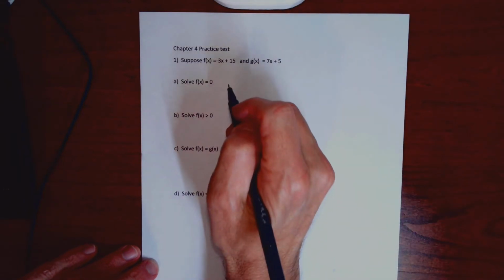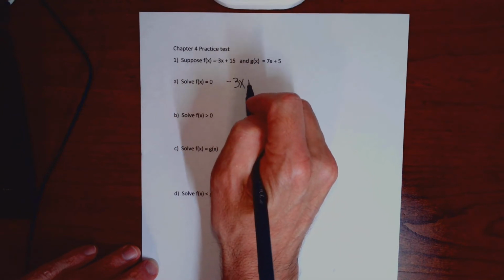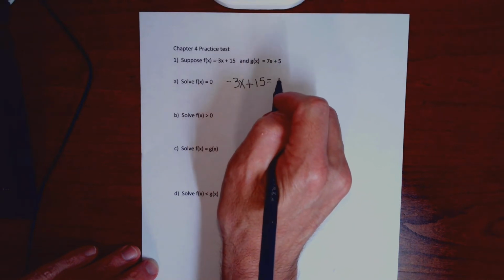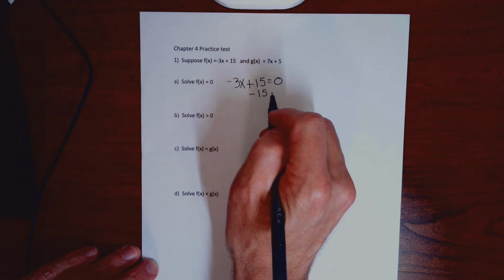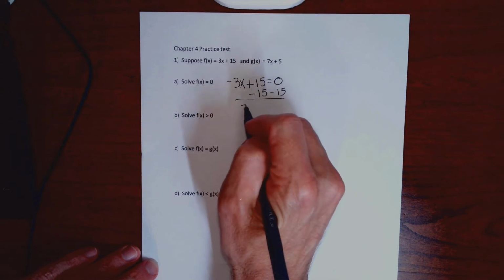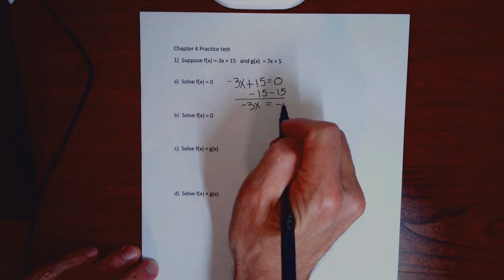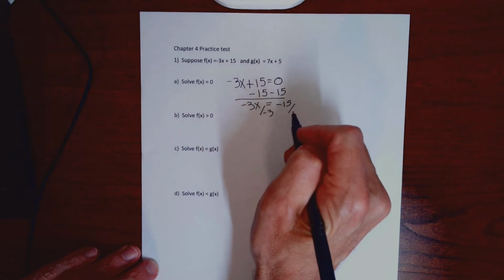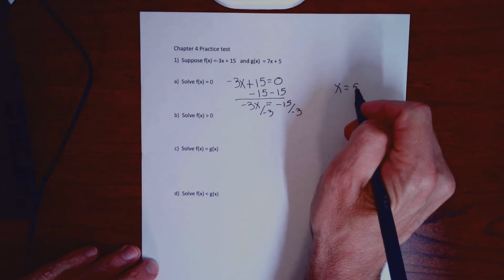The first problem is just asking me to do some work with the functions that are provided to me. Part A wants me to set the f function equal to 0 and solve for x. I'm just going to do two steps: subtract 15 and divide by -3. My answer is just going to be x equal to some number. So I subtracted 15 and got -3x equals -15. Then I'll divide both sides by -3. And my answer to part A of number 1 is just going to be x equals 5.